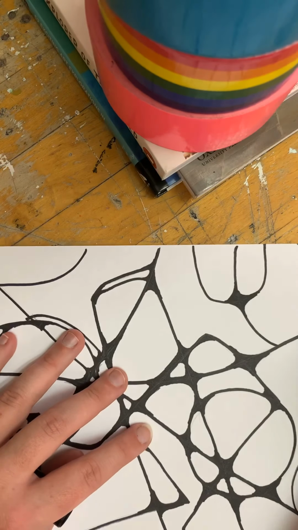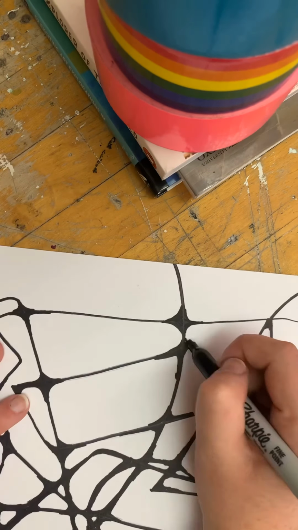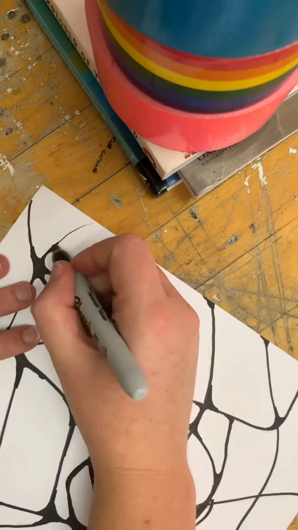Any place where you have crossing lines is where you should be rounding your corners. So you can see that big intersection, that's where you're going to want to round some corners.